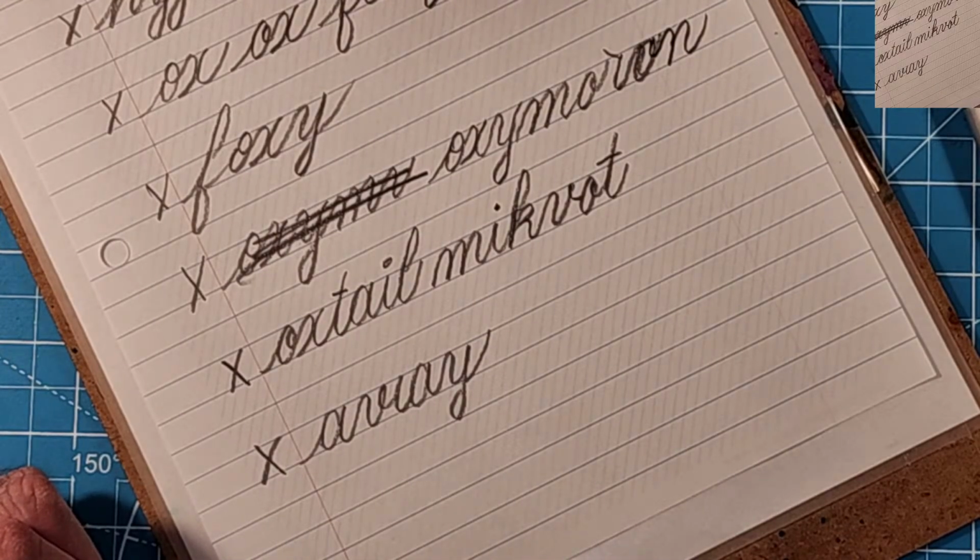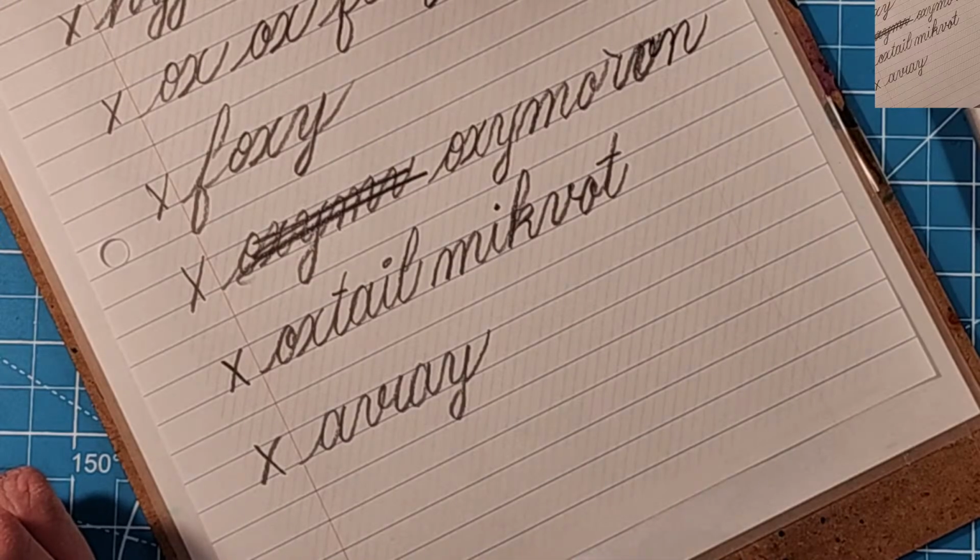Why is this doing this? Oh no. What the hell is going on?